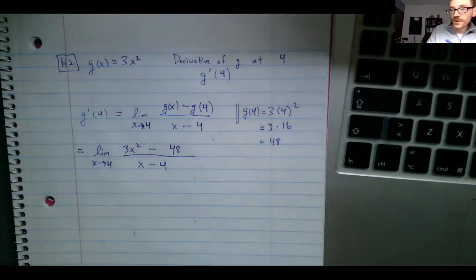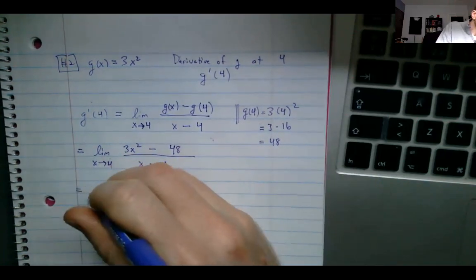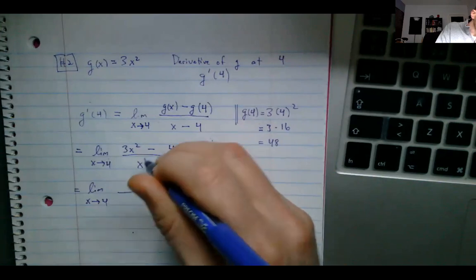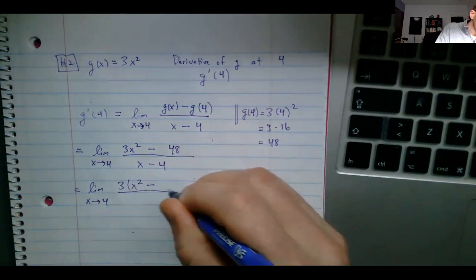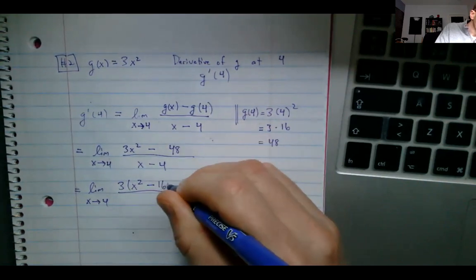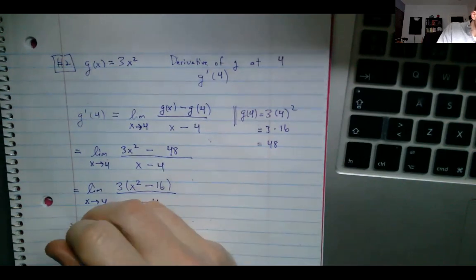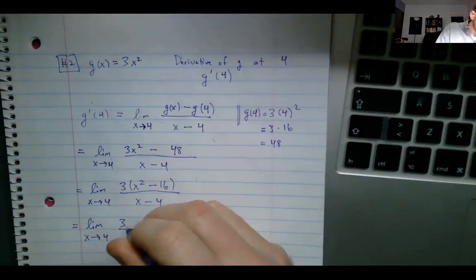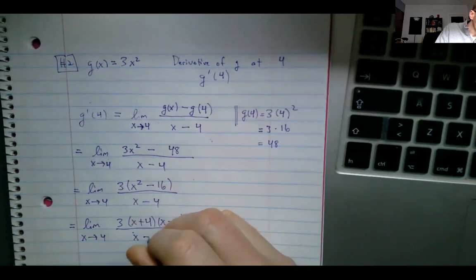So how can you simplify it? Well, as is often the case, the numerator can be factored, right? So this is going to be limit as x approaches 4. There's a common factor of 3 that can be removed from both terms. 48 divided by 3 is 16, all over x minus 4. And then this expression in parentheses, the x squared minus 16, that can be factored because it's the difference of 2 squares. So it's going to factor as x plus 4 times x minus 4 all over x minus 4.